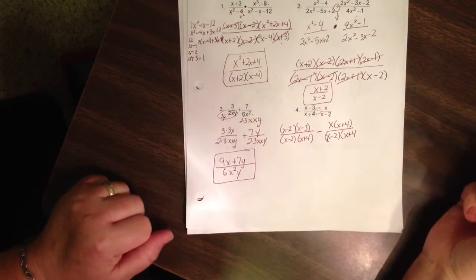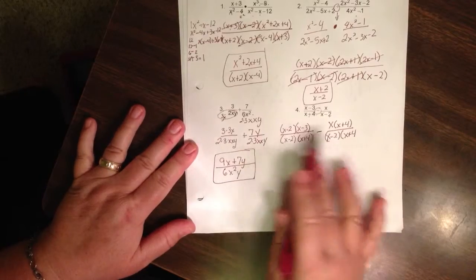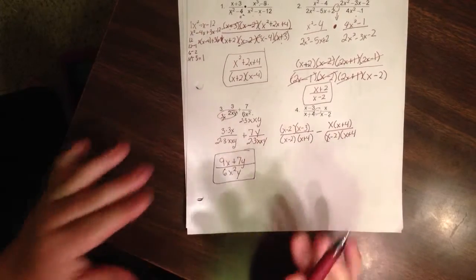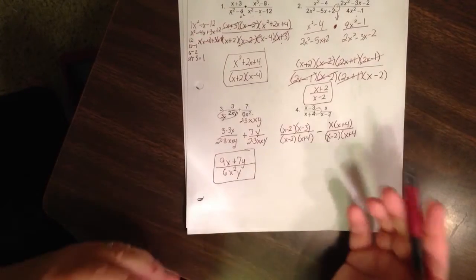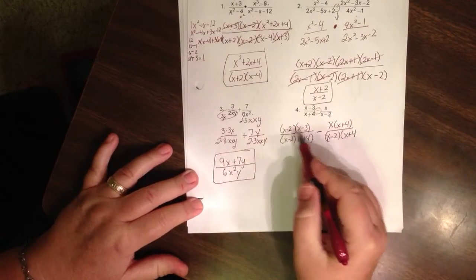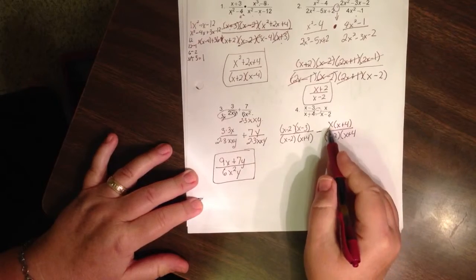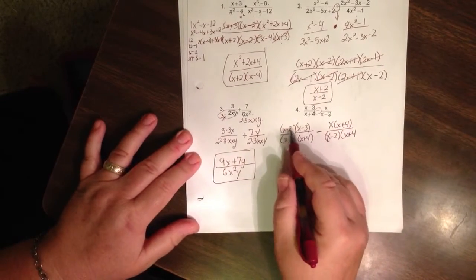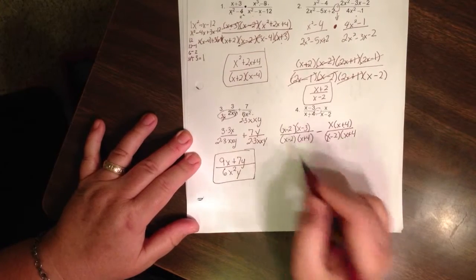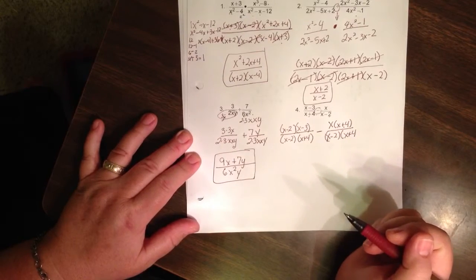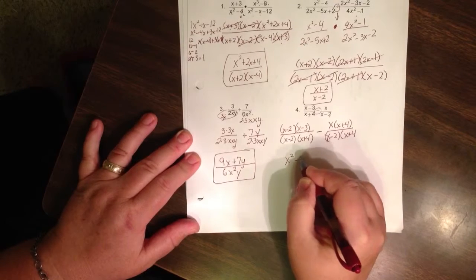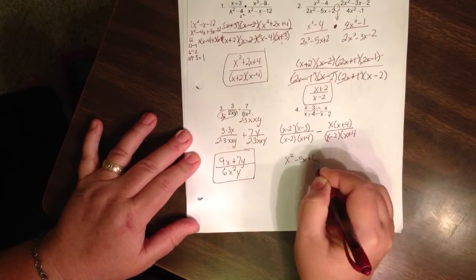Now comes the fun part. Okay, simplifying this one out. This one was really nice. It was monomials. There was nothing really to do. Now we've got binomial multiplication. You have a monomial times a binomial. It gets a little more complex. So what we're going to go ahead and do is multiply x minus 2 times x minus 3. When we do that, we'll get x squared minus 5x plus 6.